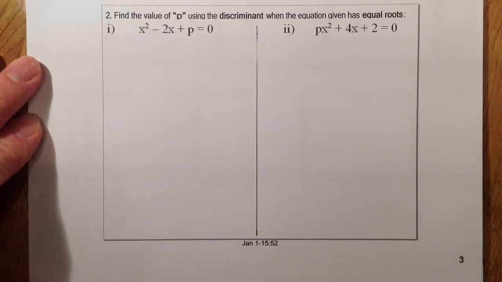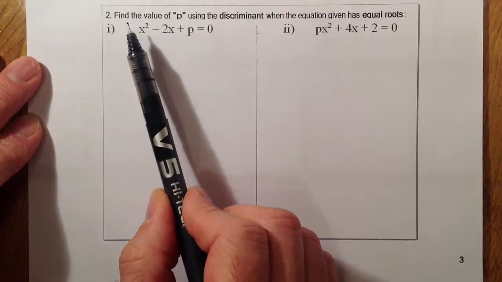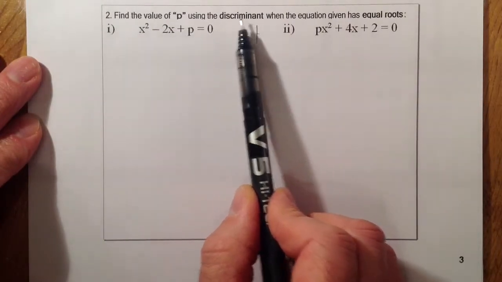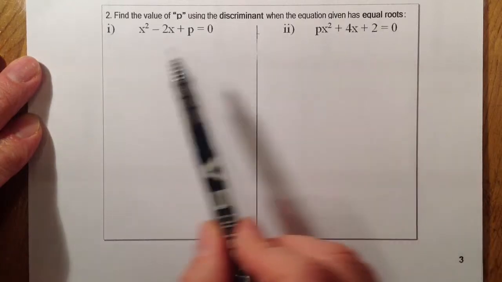This is higher homework. It's the Unit 2 extension work, and what we're looking at here is question 2. There's 5 questions within question 2, and what we'll do is work through them as we go along. The question's the same for each: find the value of p using the discriminant when the equation given has equal roots.